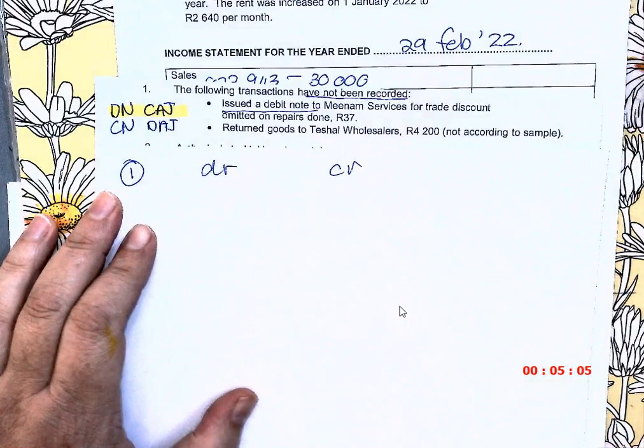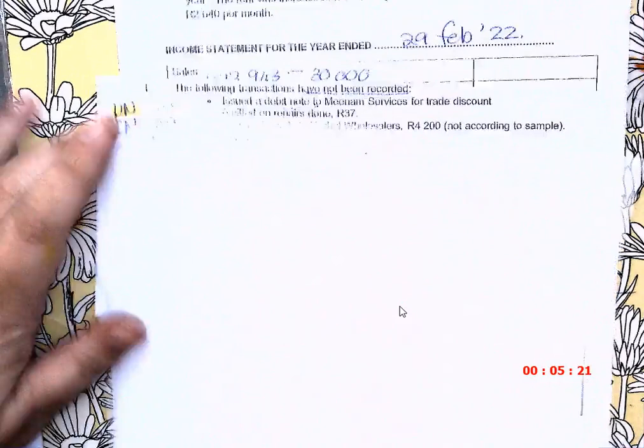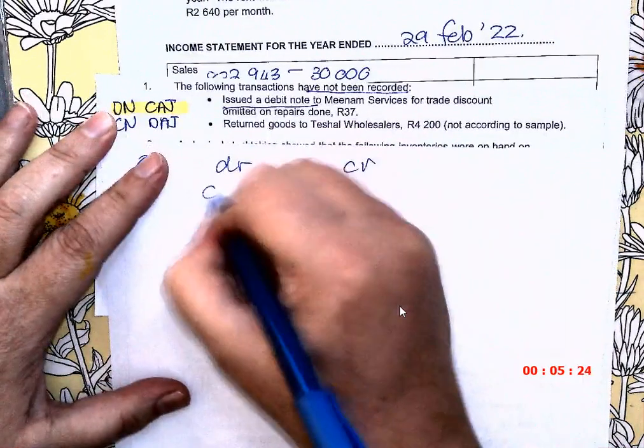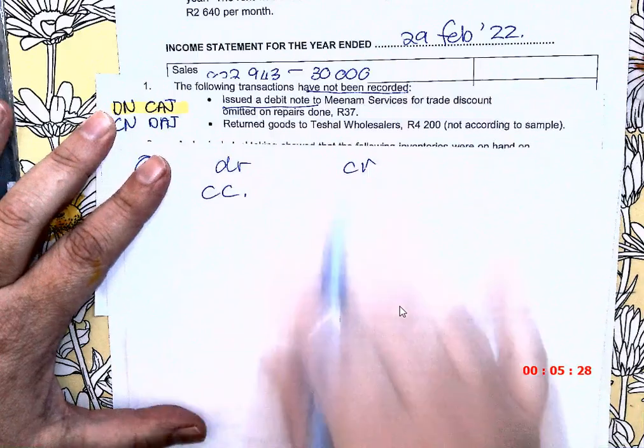I taught you, if it's the CJ, the creditor will be credited. But if it's the CAJ, we're going to do the opposite. The creditor will be debited. So in other words, I'm going to have a creditor's control on the debit side. Now, what did I return?